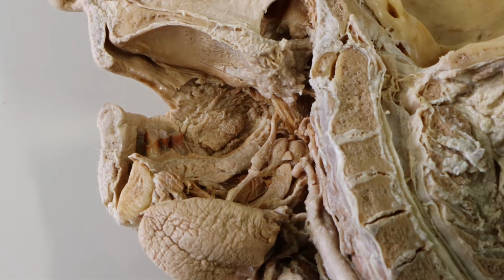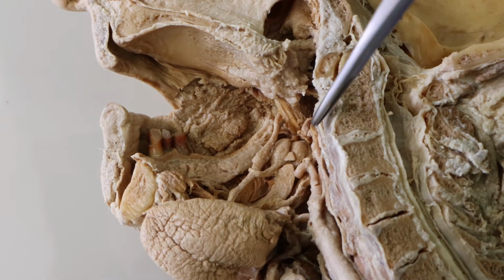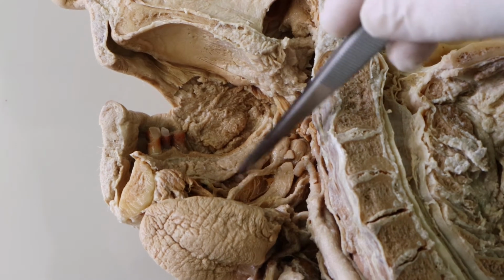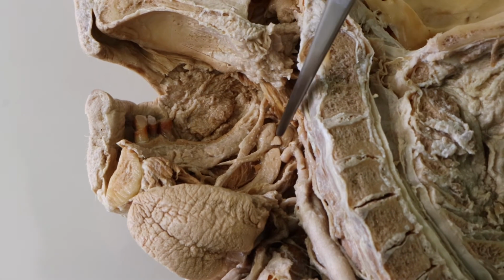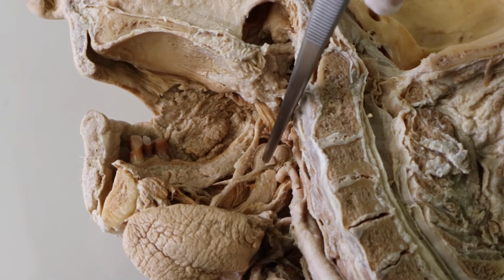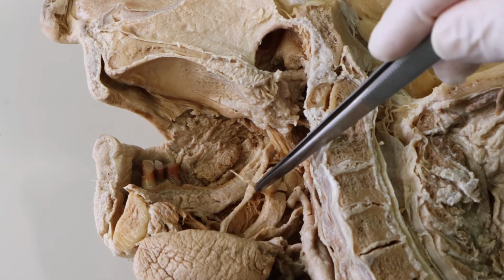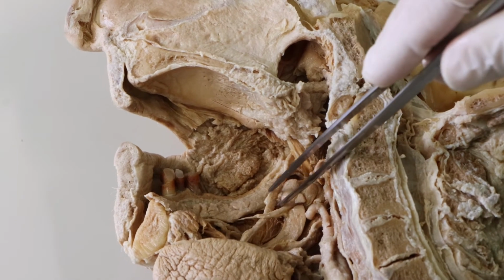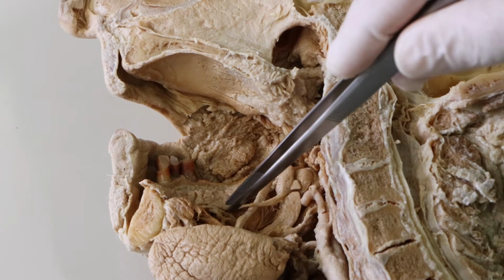So this is the sublingual region, and the structures of the sublingual space are the sublingual gland and the anterior process of the submandibular gland that enters the sublingual part. Here is the submandibular duct, which is crossed by the lingual nerve and goes under it in the sublingual region.